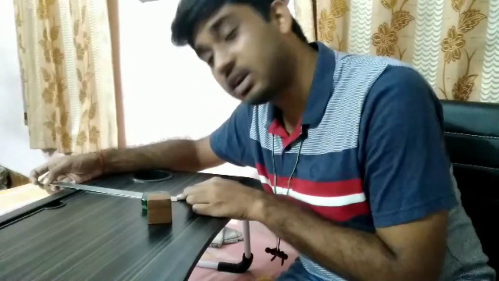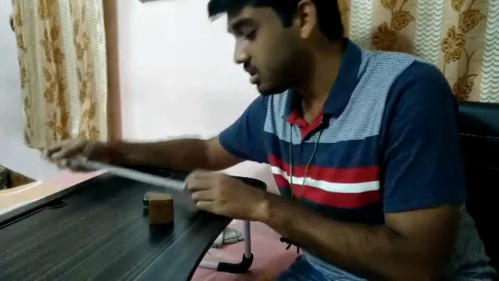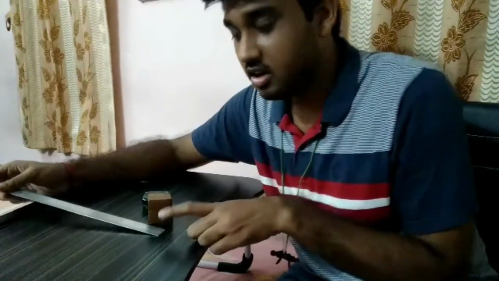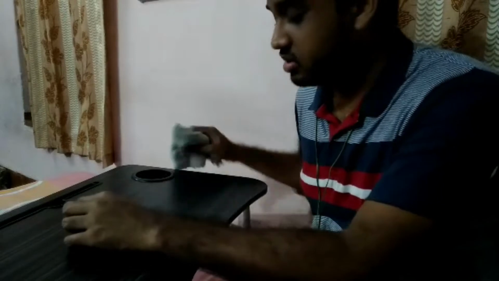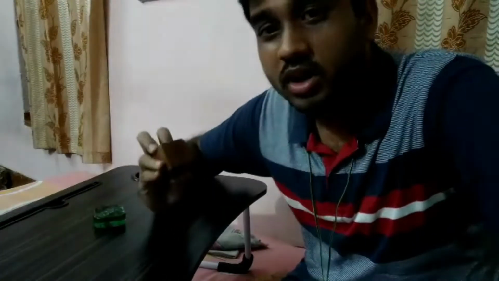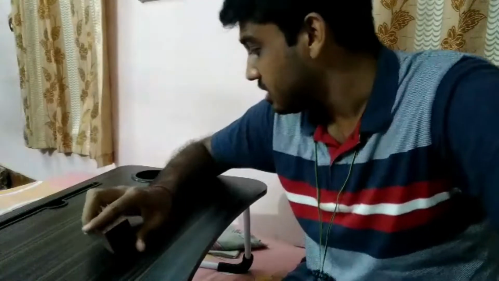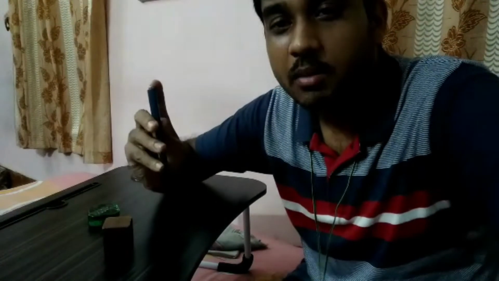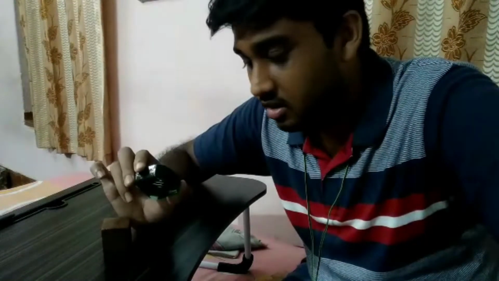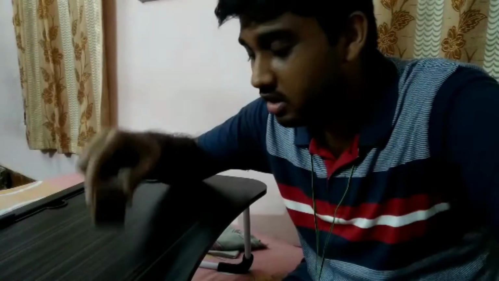The glass cube moves about 4 centimeter, but the wooden cube moves about 8 centimeter, nearly double. So what I am trying to say is, as the wooden cube has less mass, and I was applying the same force with this pen, the heavier object had less acceleration compared with the lighter element.